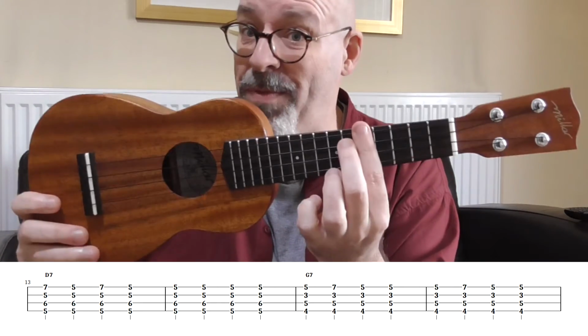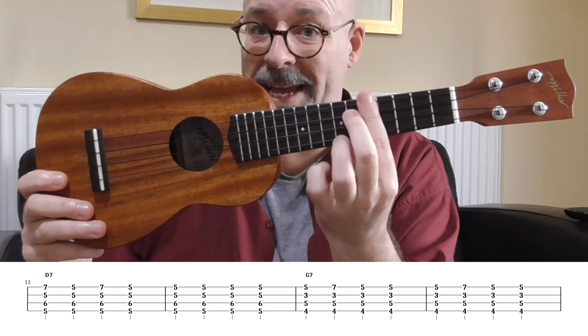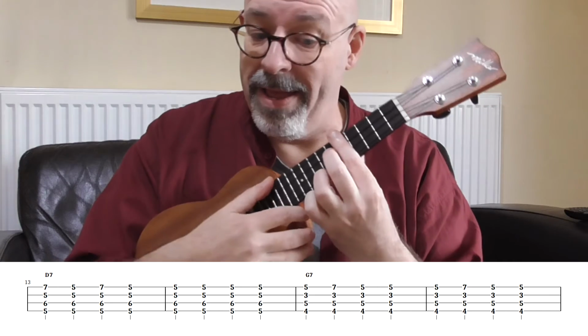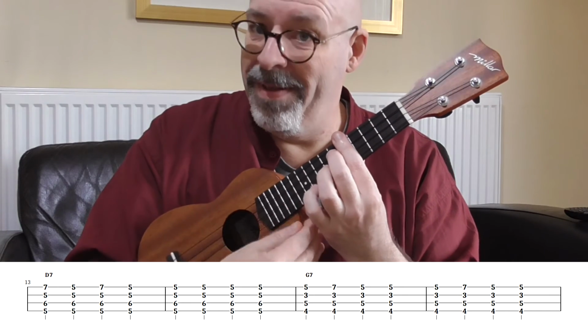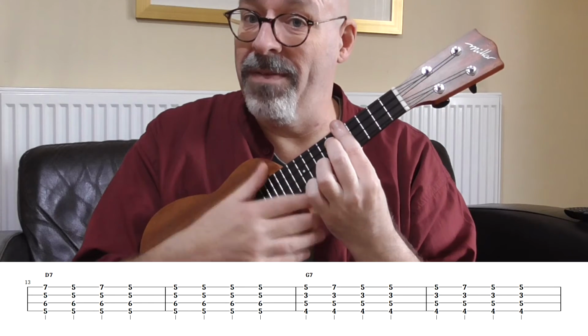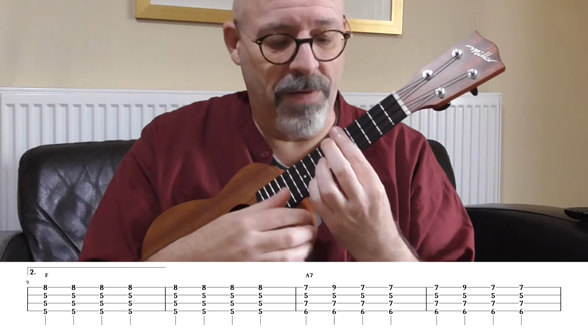So we're going to do the same thing we did with the C. We added a note here with our ring finger. We're going to do the same thing. It's going to be at the 7th fret, but we put it on straight away, then take it off. So that top note is going 7, 5, 7, 5. So this is what we've got so far.